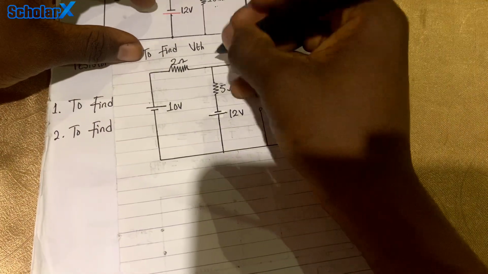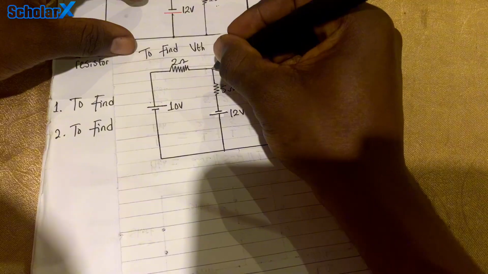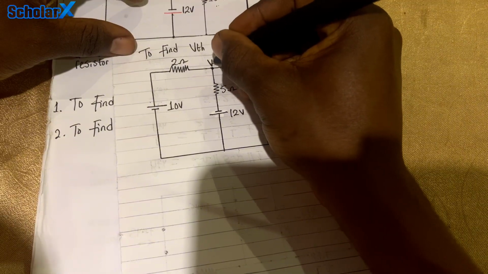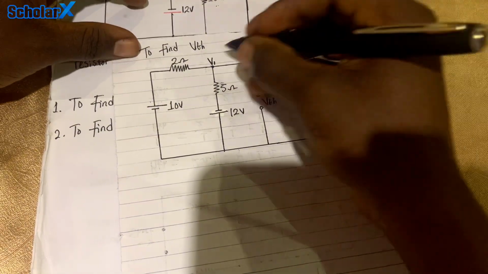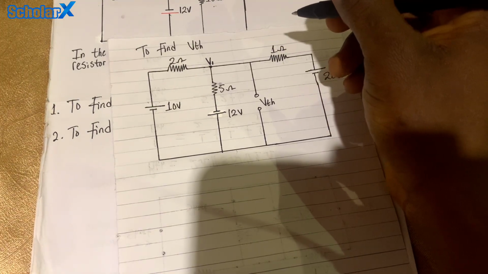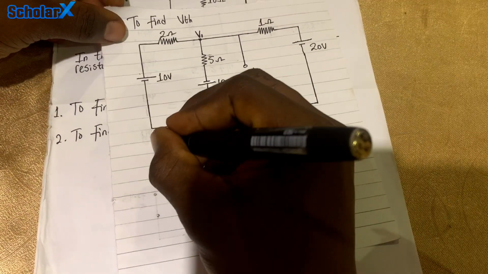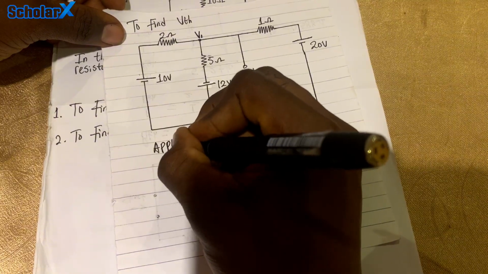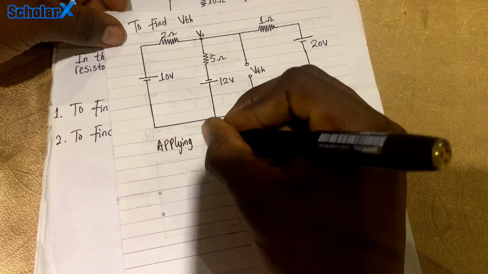At this point, let's call this node V1. Now, we're going to apply nodal analysis.